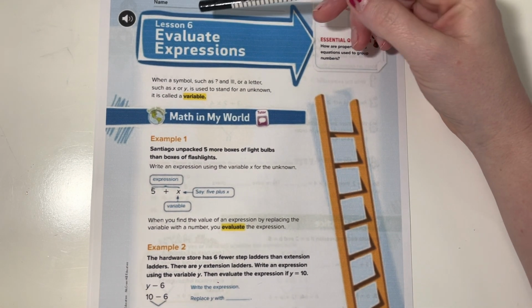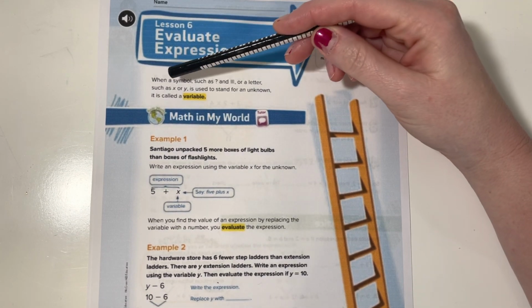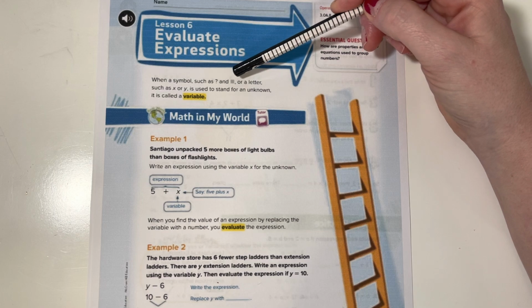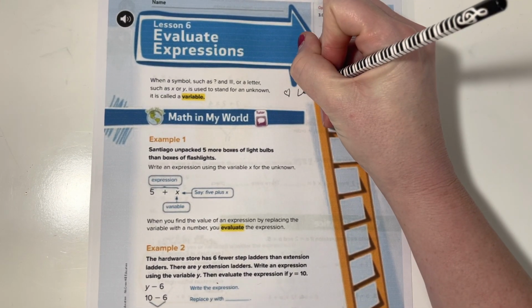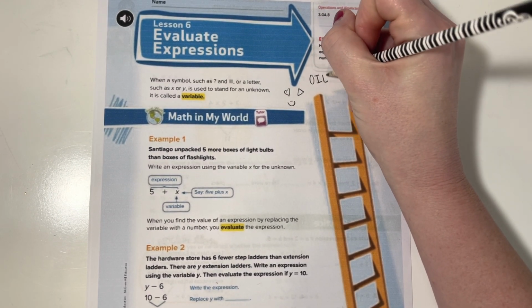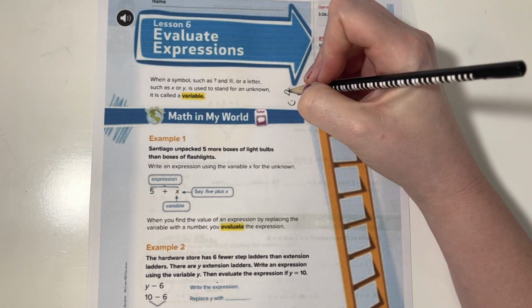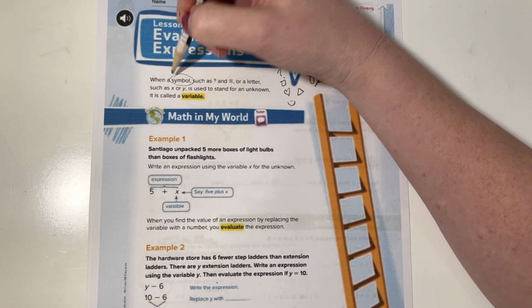So the lesson today was evaluate expressions. So when a symbol, such as a question mark and a box, right? And we talked about other symbols. You could have a heart, you could have a triangle, you could have a smiley face. Remember, we're going to leave out O, I, and L. We don't want those as our symbols, right? But we can do boxes, question marks. You can come up with whatever symbol you want.